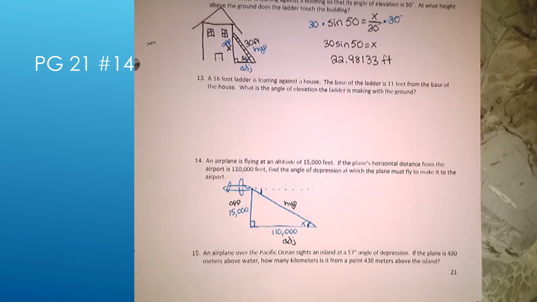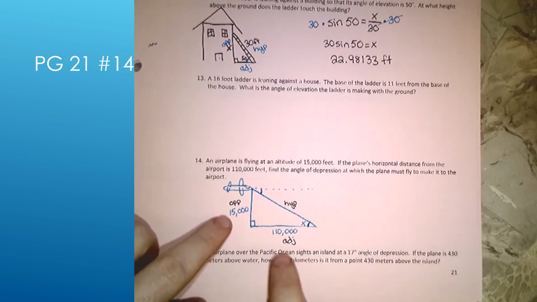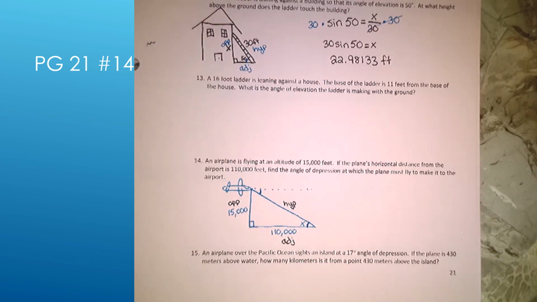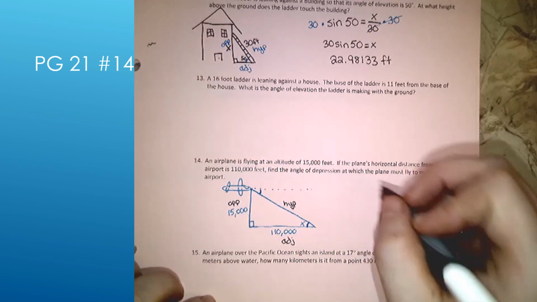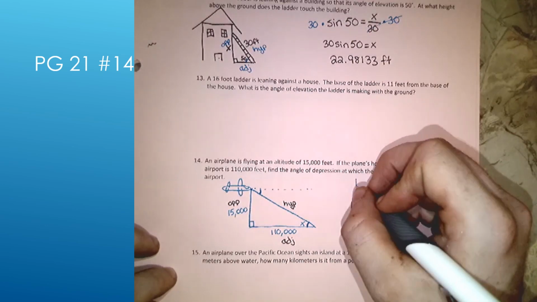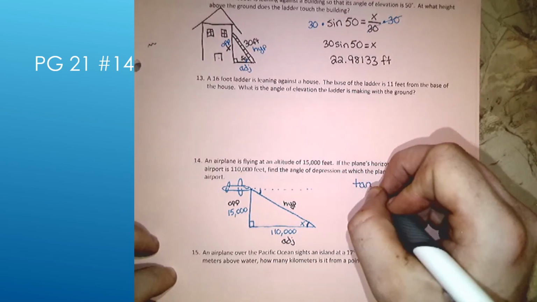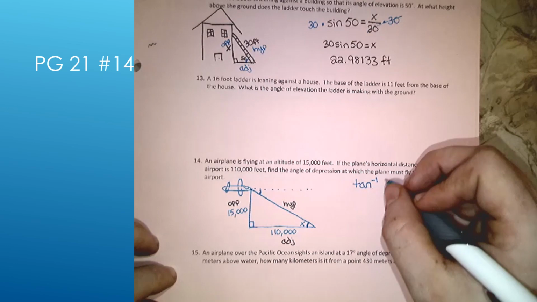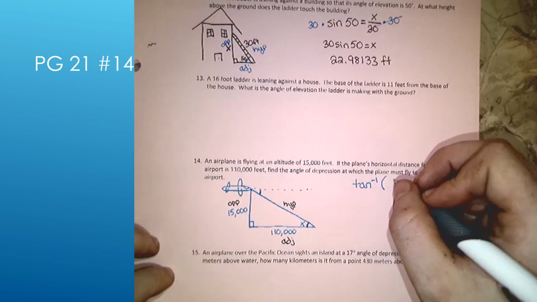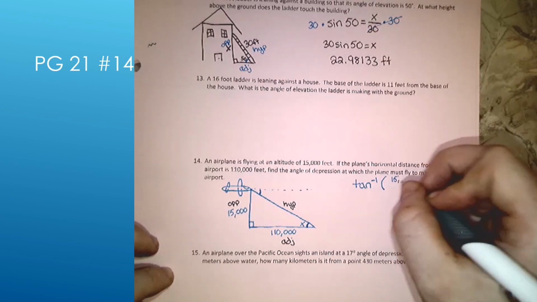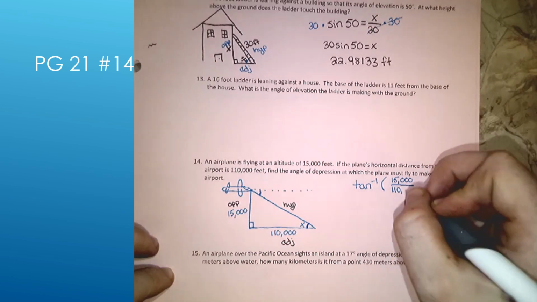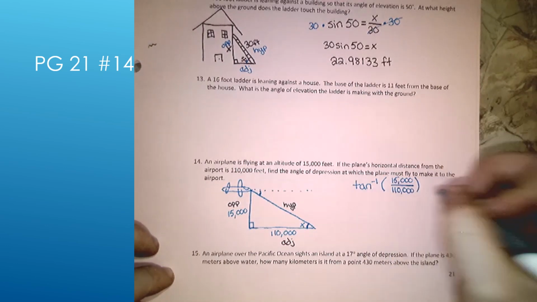Now, the only two that we have is the opposite and adjacent. The only one that uses both opposite and adjacent is tangent. So I want to do the inverse function of tangent, so tan to the negative 1 times the opposite over adjacent, so 15,000 over 110,000.